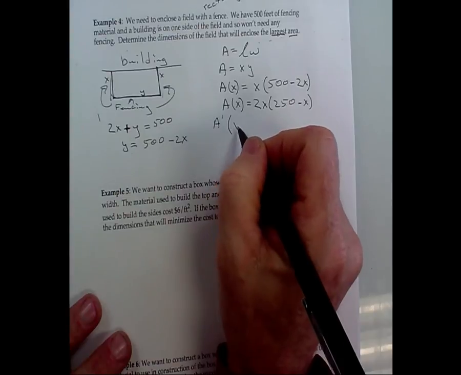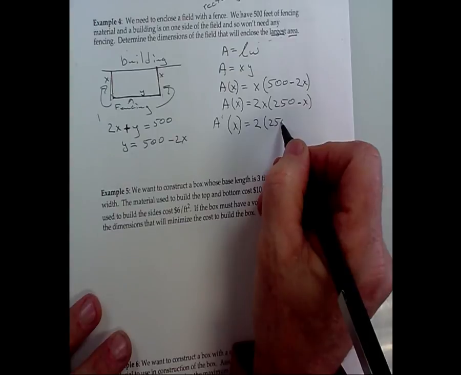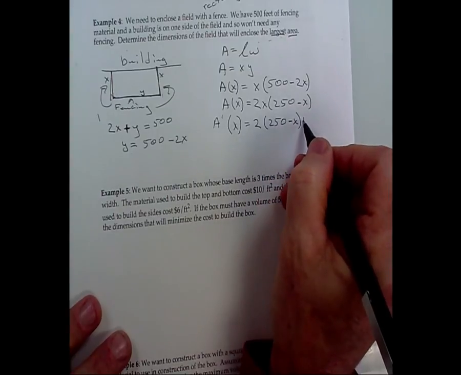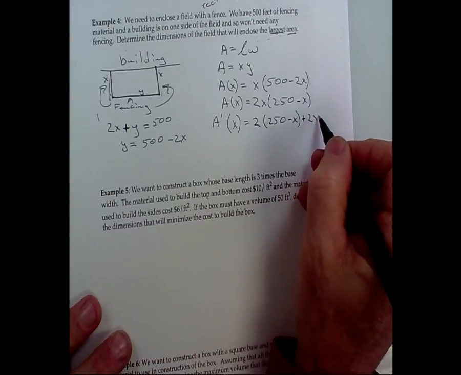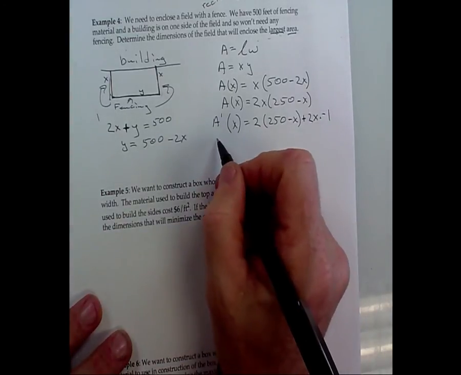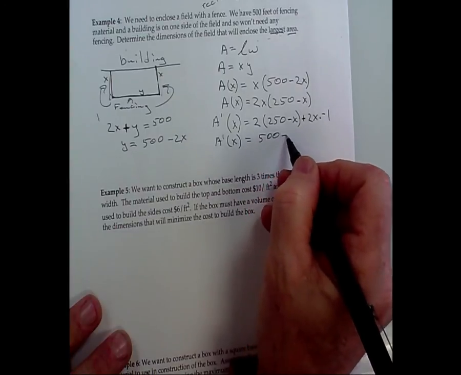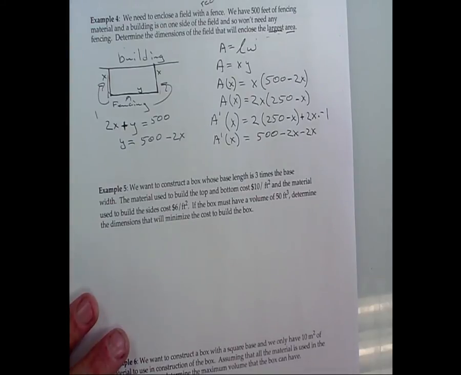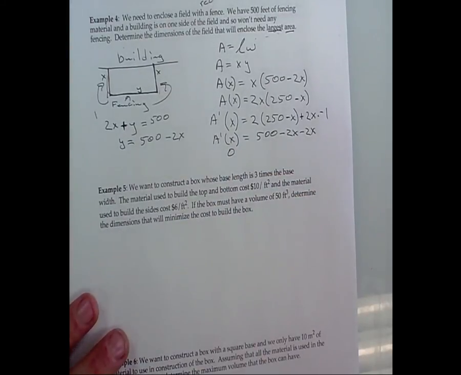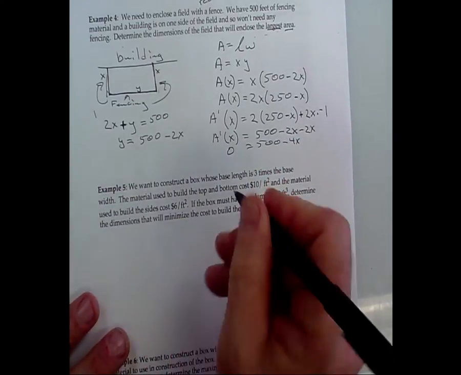So you're going to do the product rule? Yeah. 2 times 250 minus x, okay, plus, right? Plus 2x times negative 1. Okay. So that gives me A prime of x is equal to 500 minus 2x minus 2x. Would you agree? And it's equal to 0? Yep. So that's 500 minus 4x. So what is x equal to?